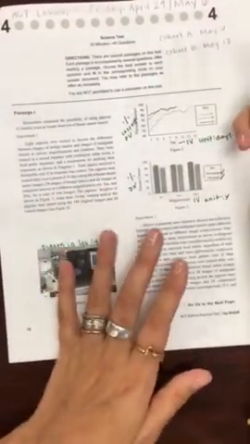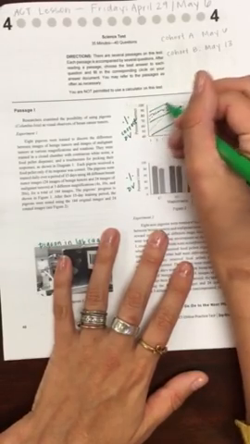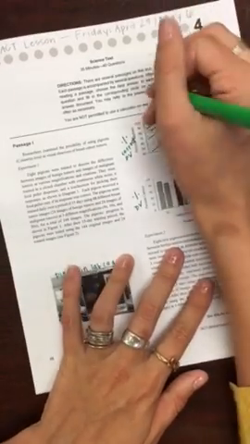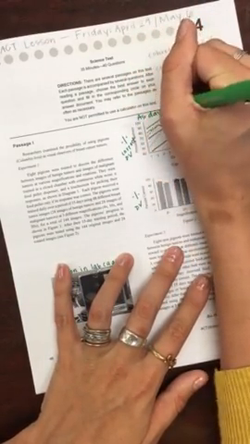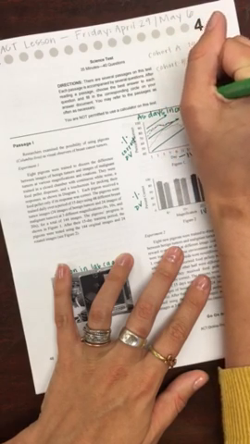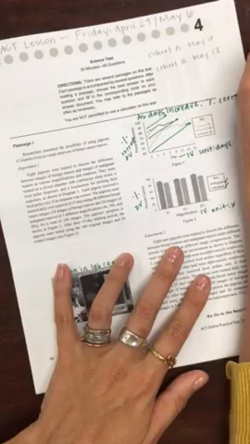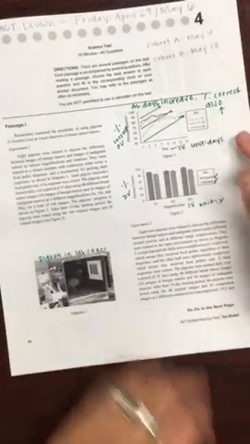So now I'm going to look for any trends that I have. If I go here, it looks like for all of these, they're going in this direction. So that means I'm going to write this in a sentence. As days increase, percent correct also increases.